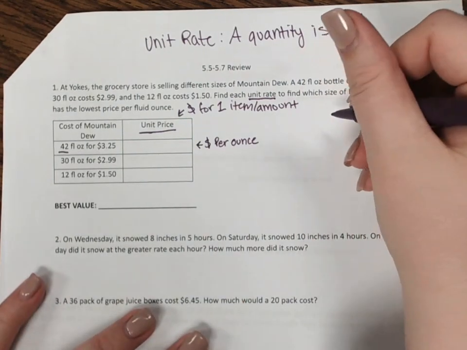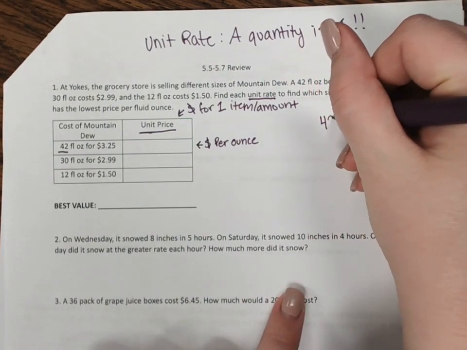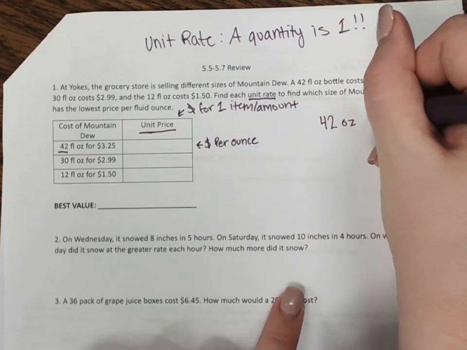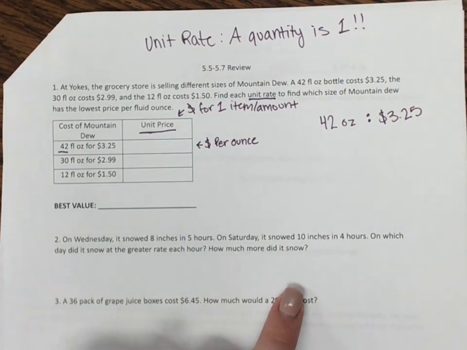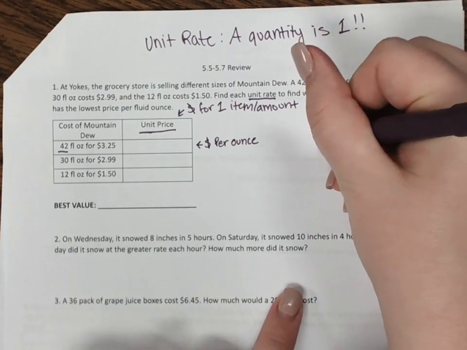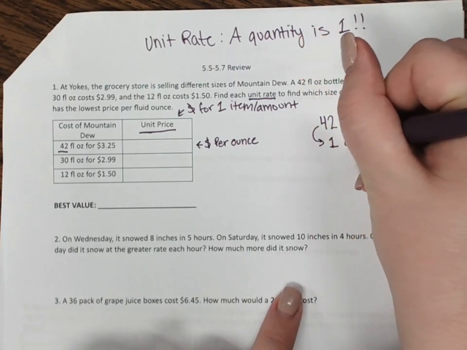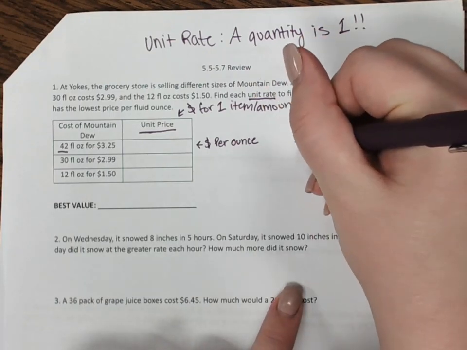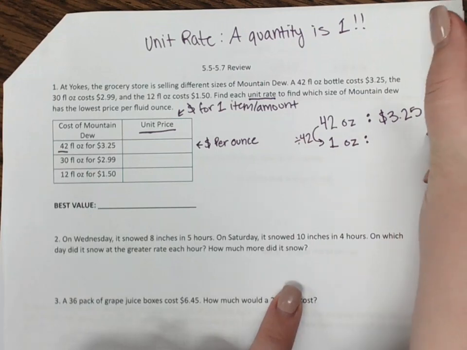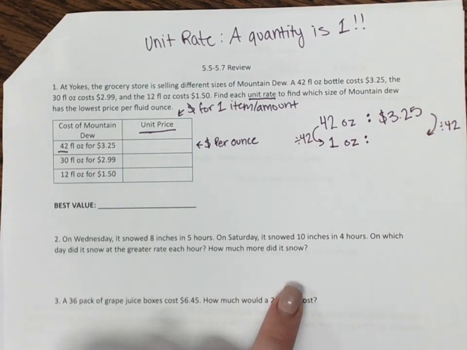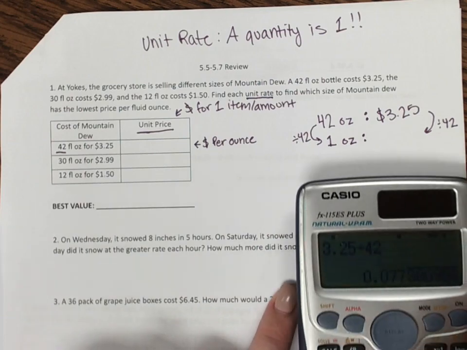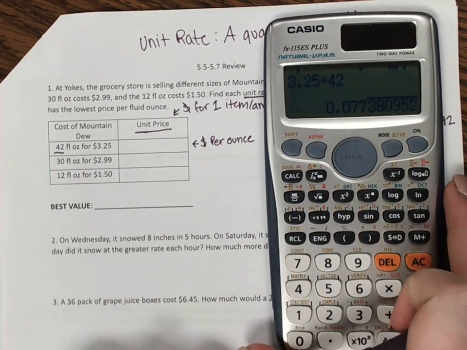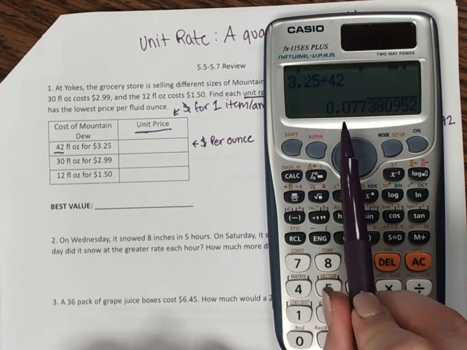So over here, I'm going to show my work. So I'm going to write my ratio, 42 ounces for $3.25. Okay, now I'm going to go from 42 ounces to 1 ounce by dividing by 42 on both sides of my ratio. So that means I have to divide the price by 42. And if you do this on a calculator, it's going to get you a very funky number.